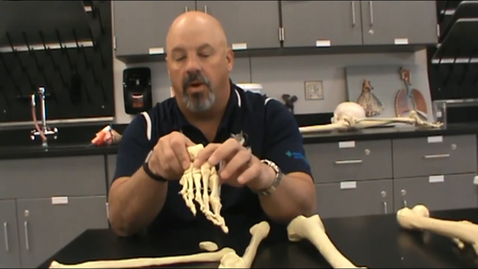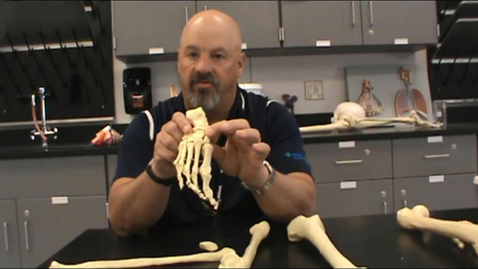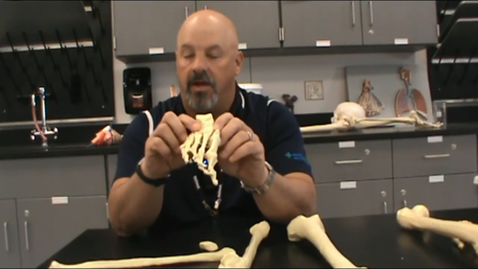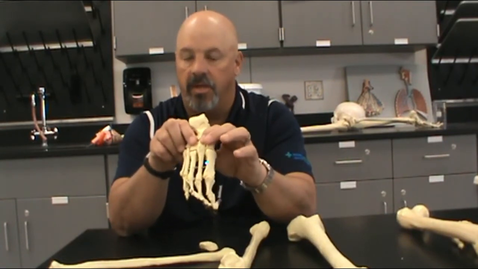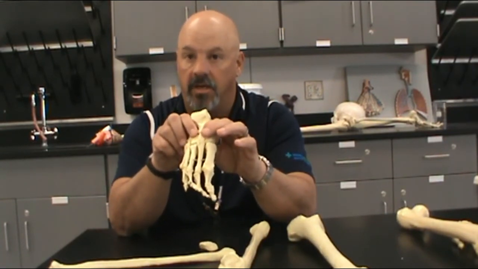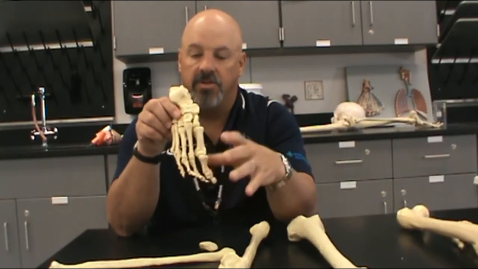And then these three bones are all known as the cuneiforms. Using our directional terms, the one to the inside of the foot is the medial cuneiform. The one furthest to the outside is the lateral cuneiform, and the one in between the two is, you guessed it, the intermediate cuneiform. And then we go metatarsals and the phalanges.